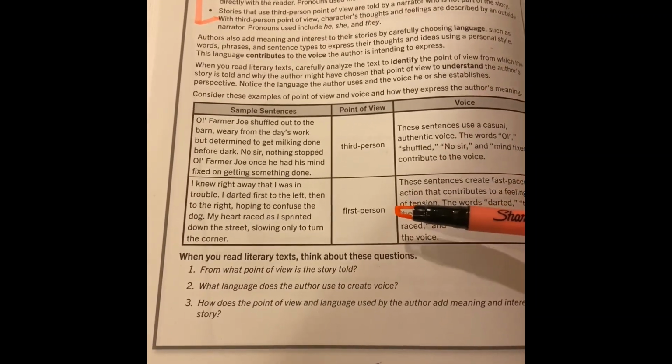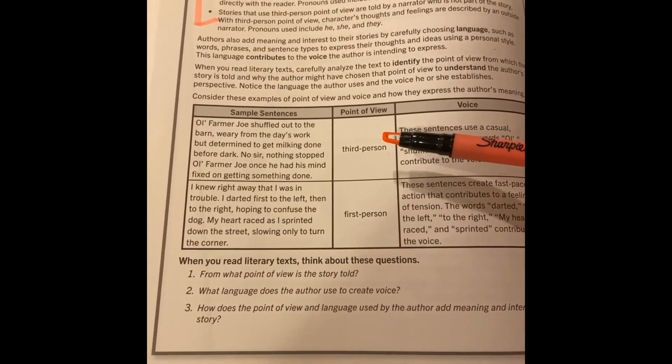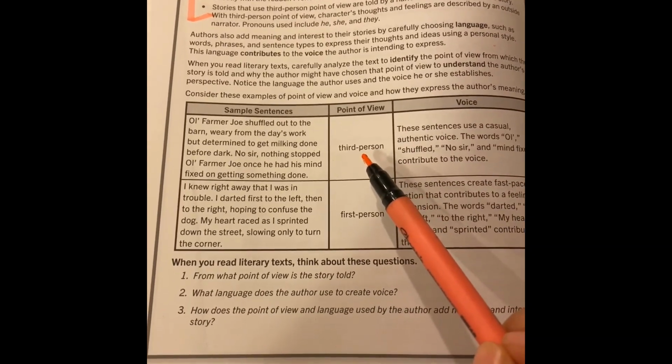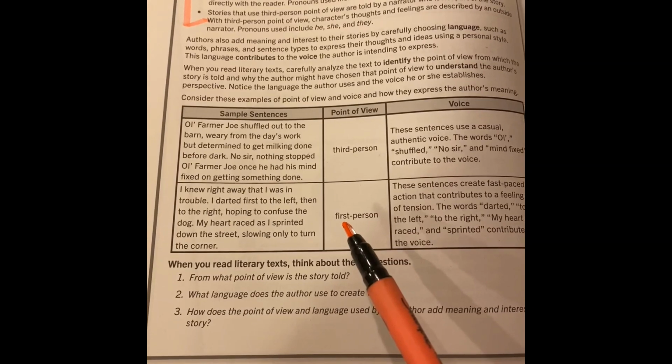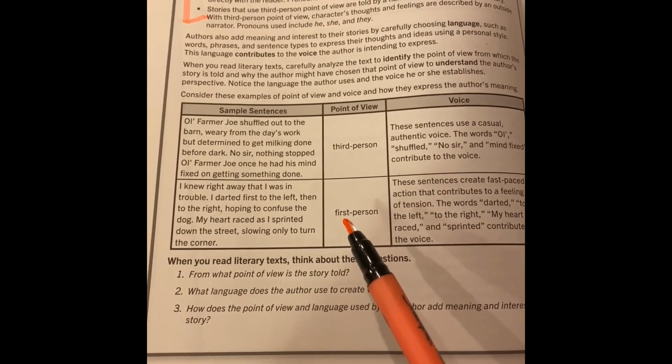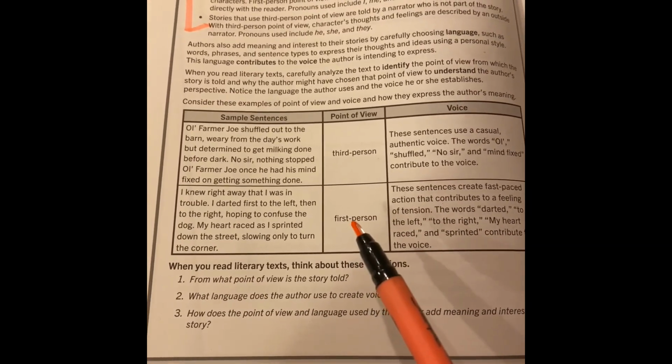So if it's first person or third person. Now, if it's third person, we know that the narrator is outside the story. But if it's first person, the narrator is inside the story. However, you can go even deeper.